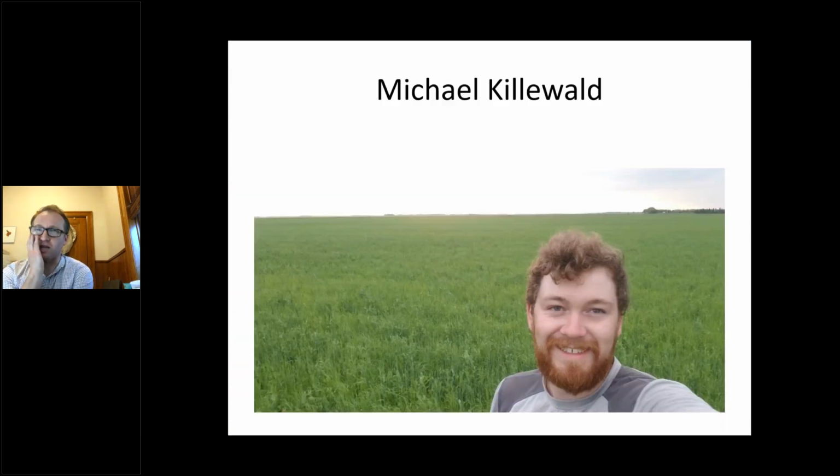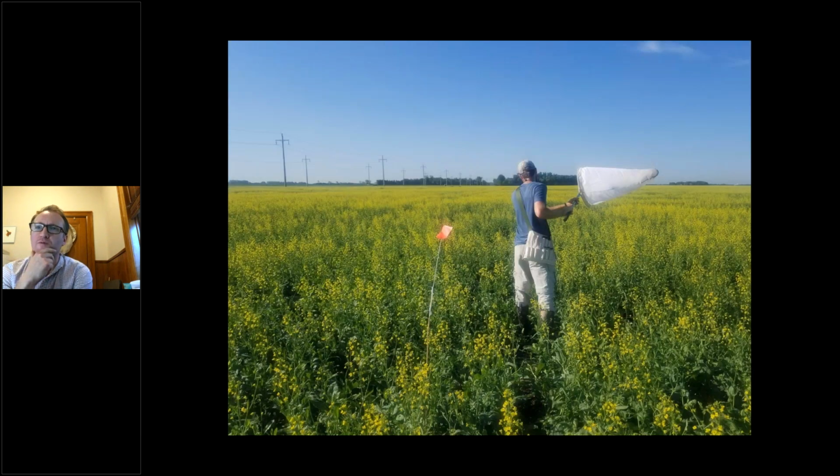I should acknowledge that this is a team effort as well. There are some plant scientists and some entomologists working on this, but the person who's really out in the field on a daily basis collecting insects is my graduate student, Michael Killewald. He's out there surveying in various ways using different kinds of traps and netting insects, collecting all these different categories of insects as well.